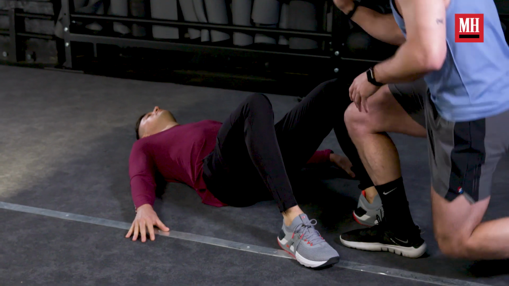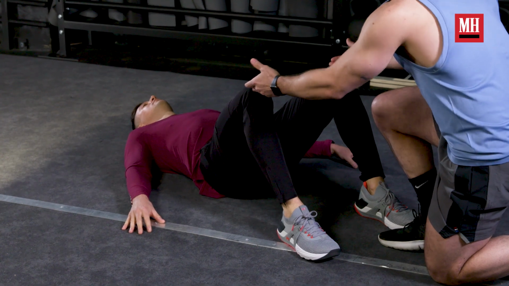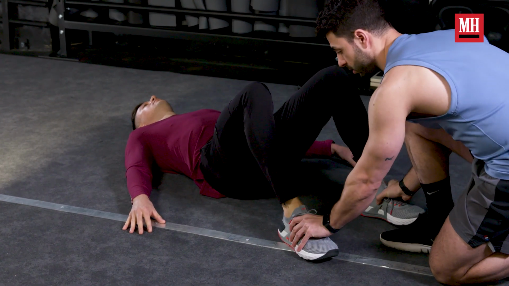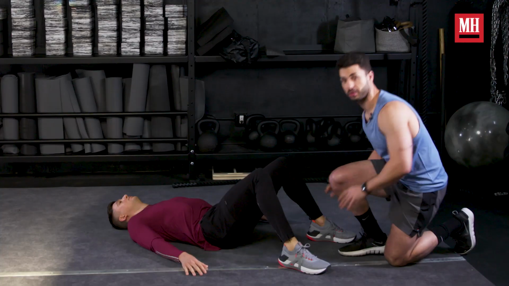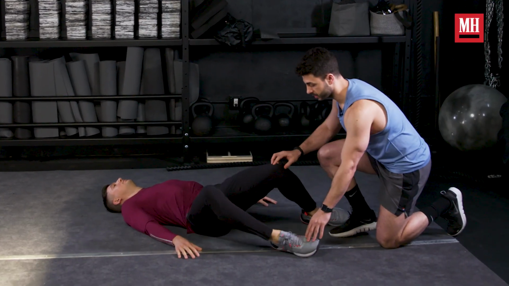What we're going to do is come into the bridge position, lying flat on the ground. His knees are going to be shoulder width, but his feet, we're going to make him put a little wider, just so that we get the full range of motion. And then Cameron's going to start just dropping his knees side to side.